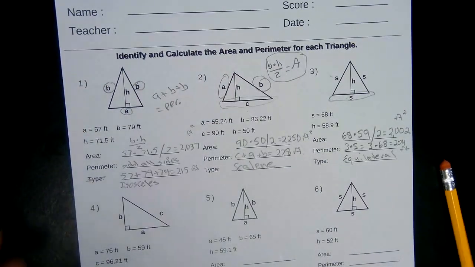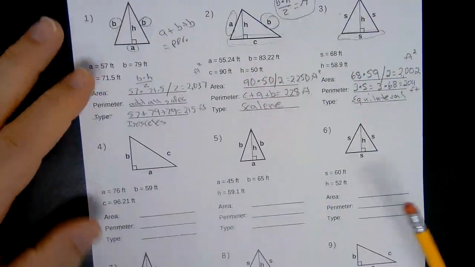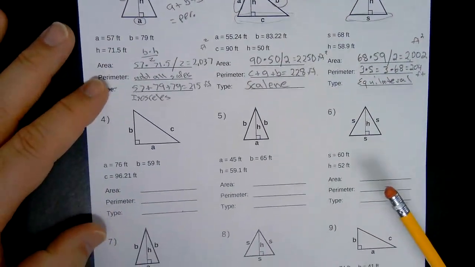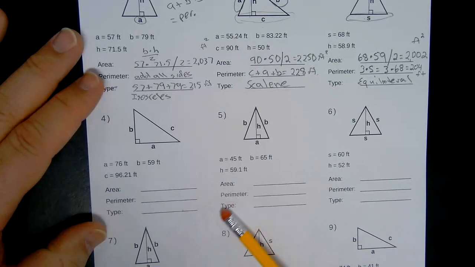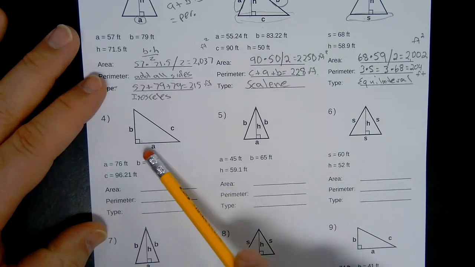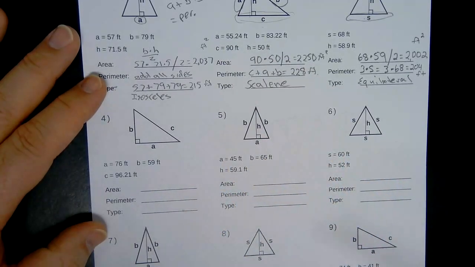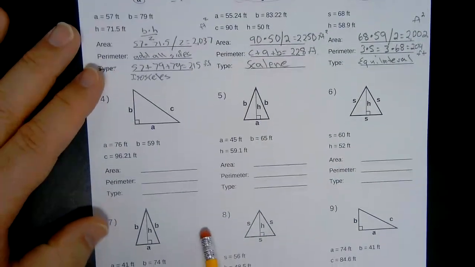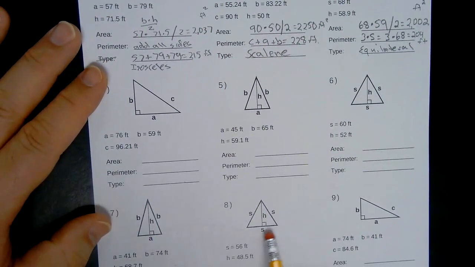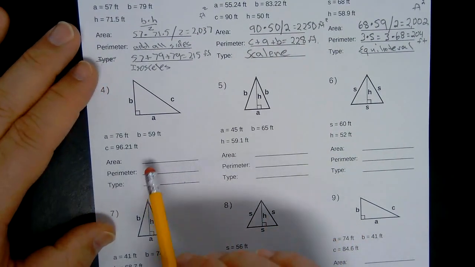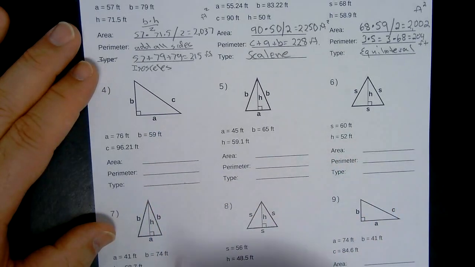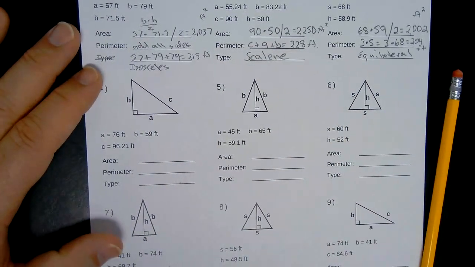Your homework assignment for you to keep working on, and you can check your answers on the next sheet, is to work on 4, 5, 6, and if you need extra practice, you can do 7, 8, and 9 as well. But definitely get 4, 5, and 6 done, just like I did above. That'll be great work for you.